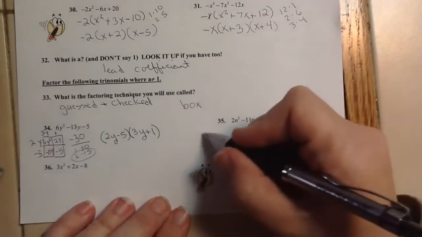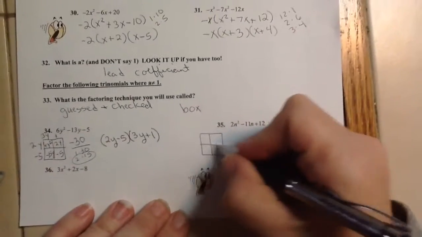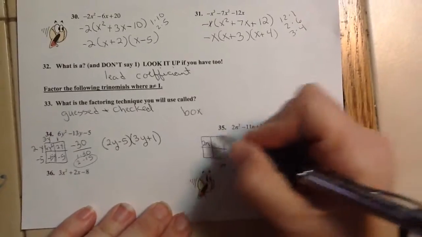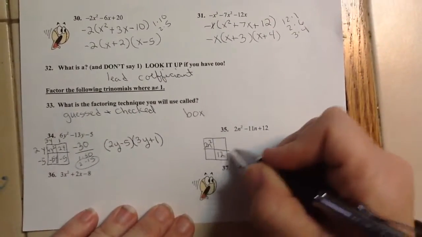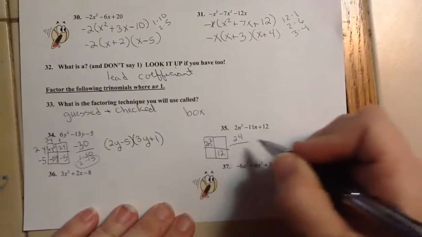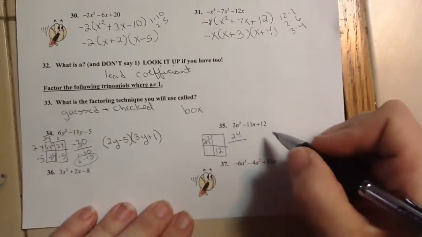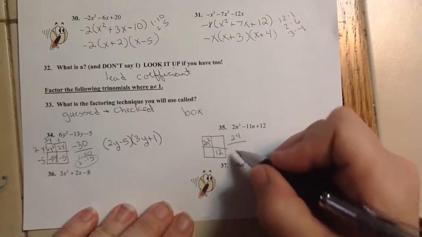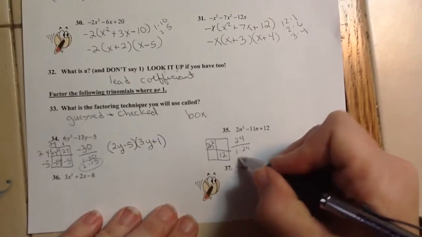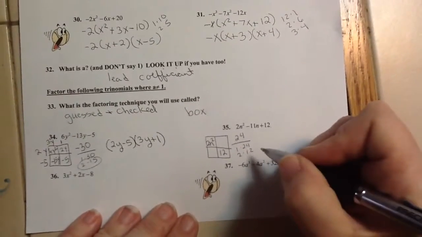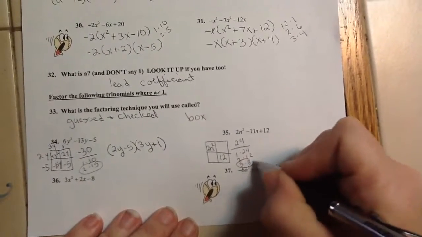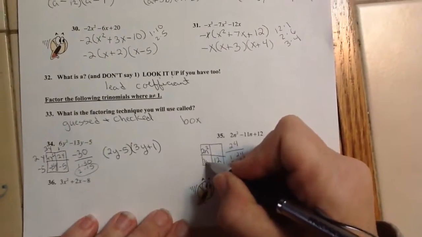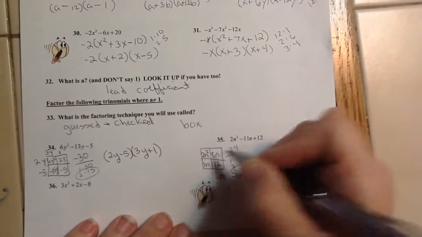Next set. 2n squared, 12. Multiplying them together, you get 24. Your signs are both negative, so we don't need to consider that. 1 and 24, 2 and 12, 3 and 8. 8 plus 3 is 11. Those are our factors. 3n, 8n.